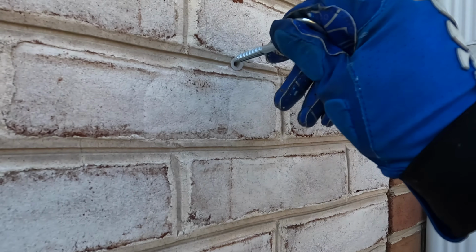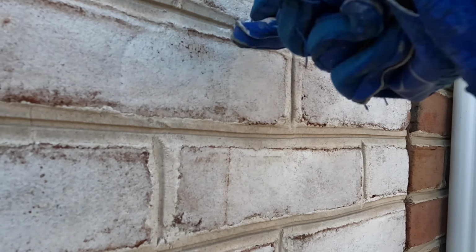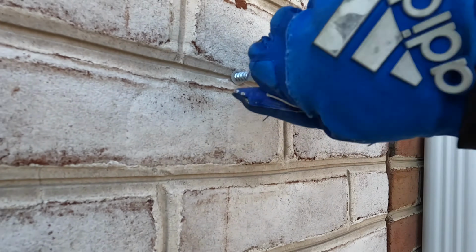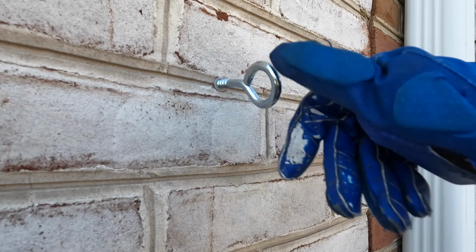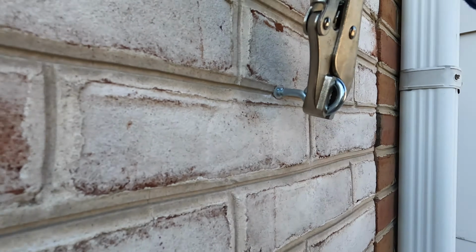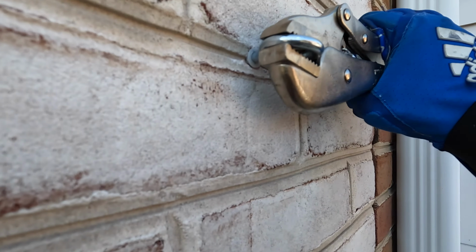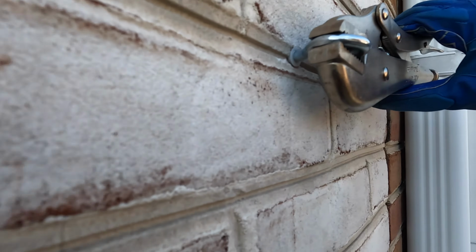Now that the anchor is in, I can start screwing this in. This is getting really difficult to turn now, so I'm going to get my vice grips. Oh, that looks pretty good.